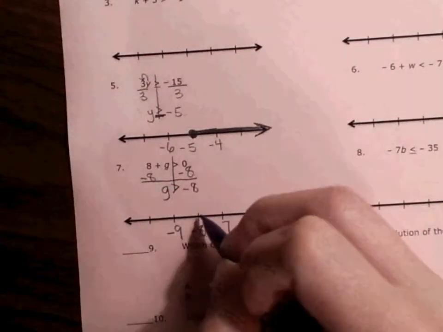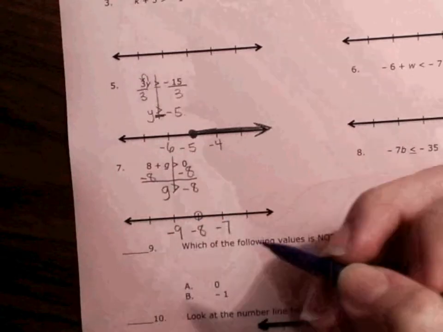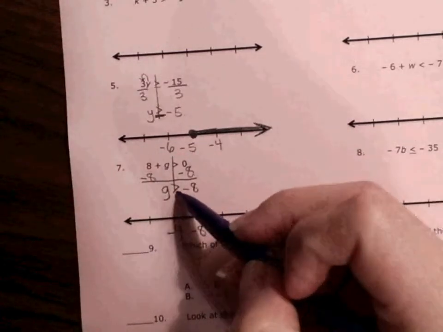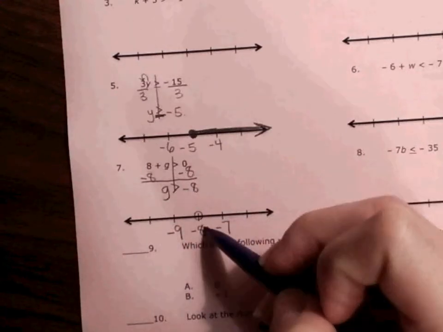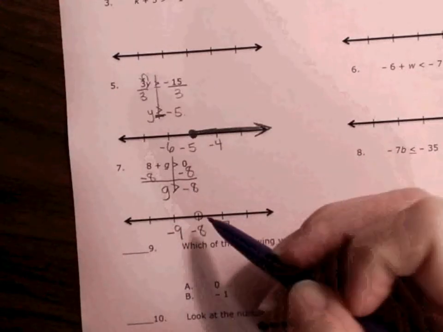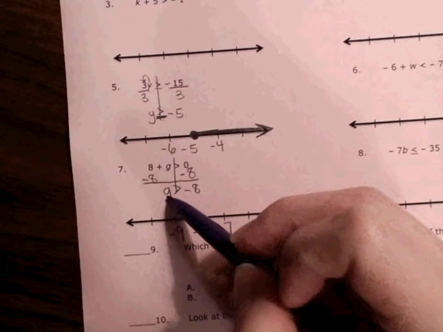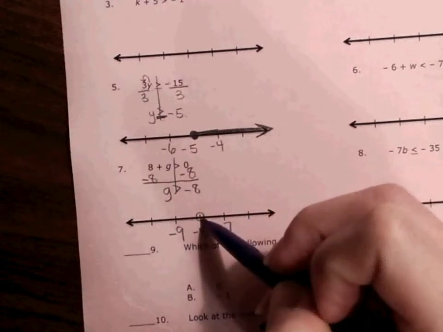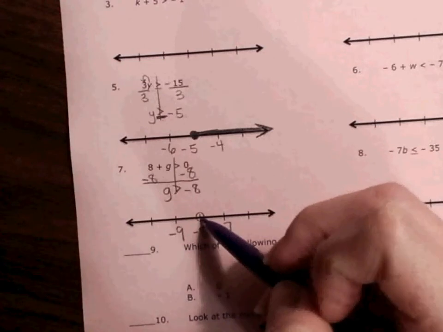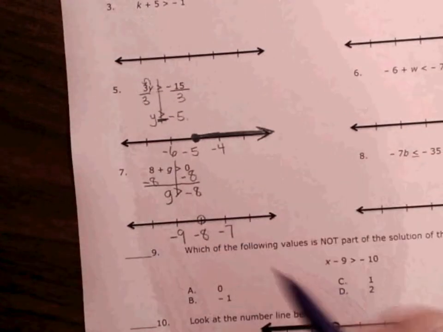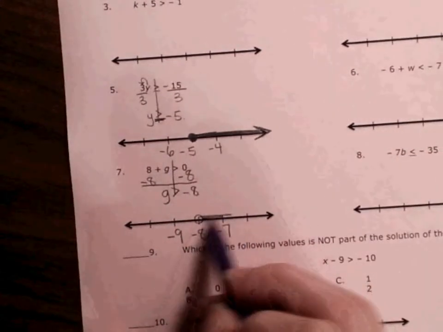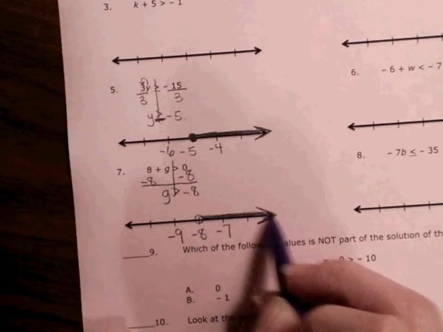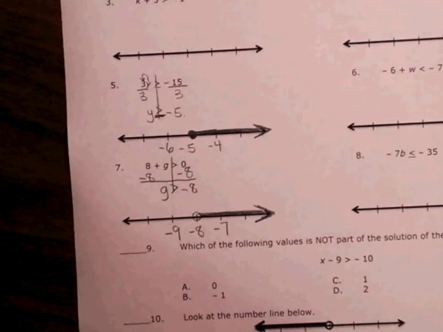Go ahead and put a circle around negative 8. And when we read this, it says g is greater than negative 8. So negative 8 is not actually in our solution because g is a number that is greater than negative 8, so it should not be included. So when we think greater than, we think we're getting bigger, right? Greater than, bigger. So we're actually going to shade all the numbers that are bigger, which happens to be to the right. So we're going to shade all of those with an arrow.